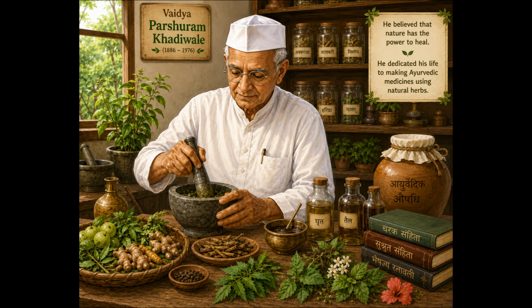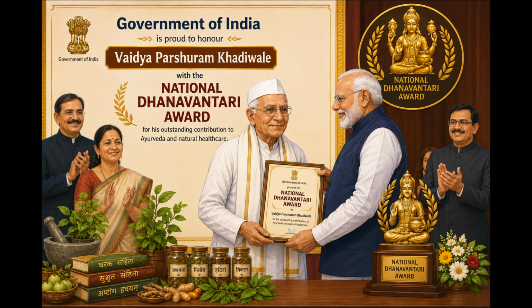He wrote books on growing medicinal plants and preparing medicines. He encouraged people to grow medicinal gardens in every village backyard. For this noble work, the Government of India honored him with the National Dhanvantari Award.